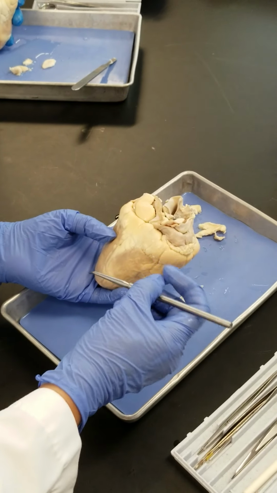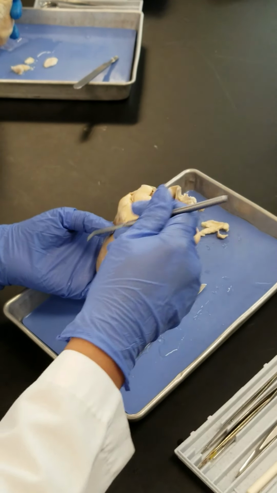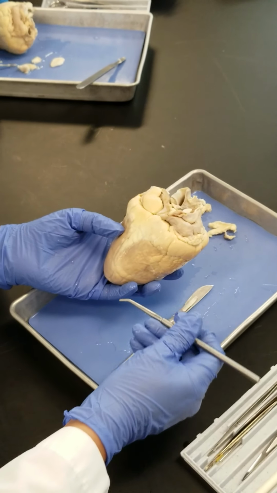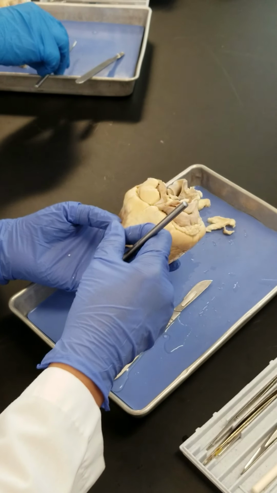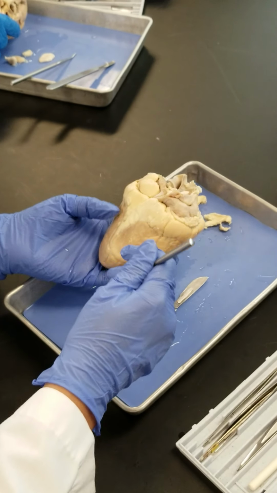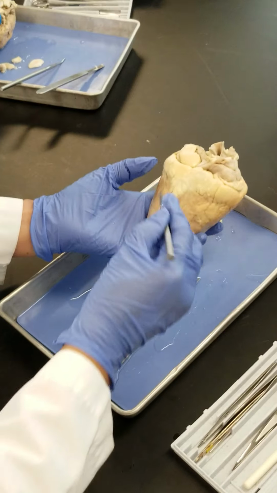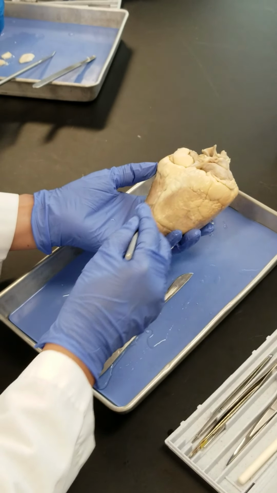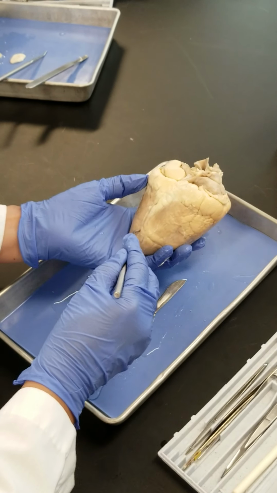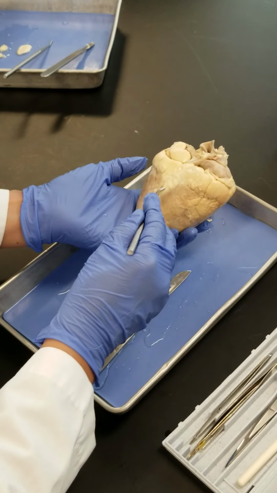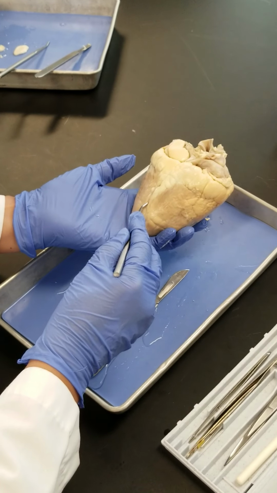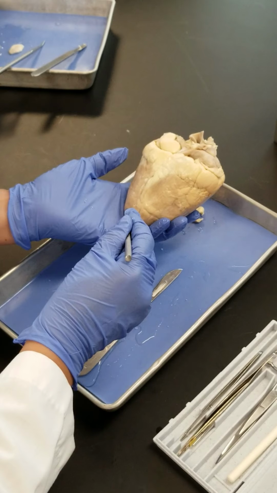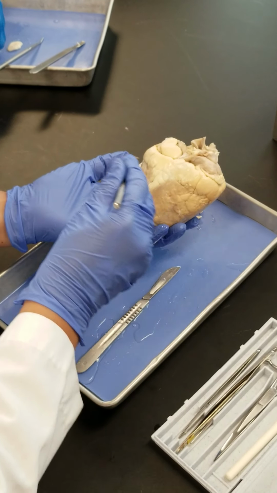Which vessels generally are going into the atria? Arteries or veins? Veins. Veins, right? Veins are bringing the blood back toward the heart, right? Now for the posterior side, this one was the coronary sulcus, right? What is this one? Posterior interventricular sulcus, right? So between these two ventricles, this sulcus is between them. You have one ventricle here, one ventricle here.